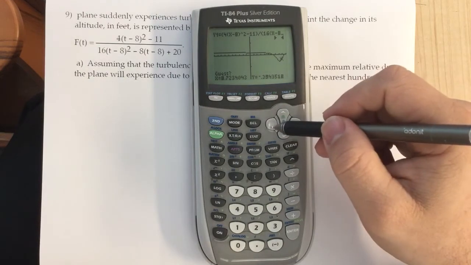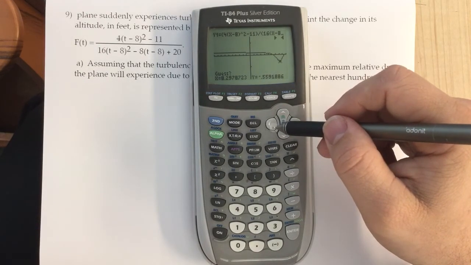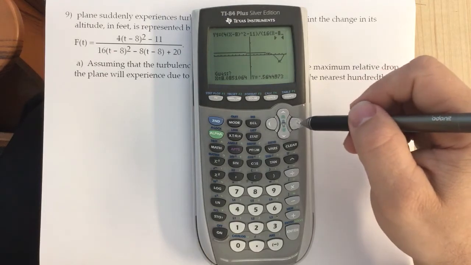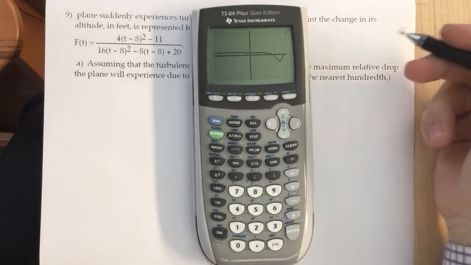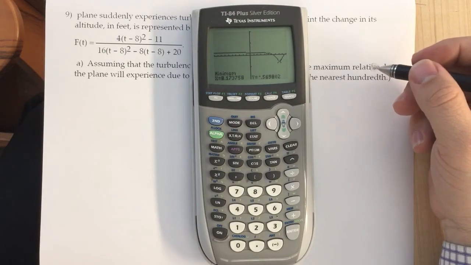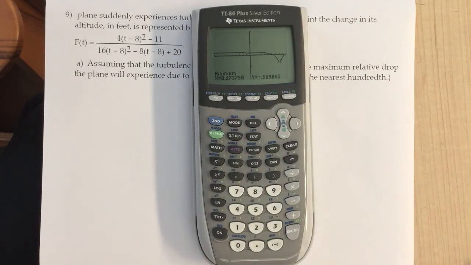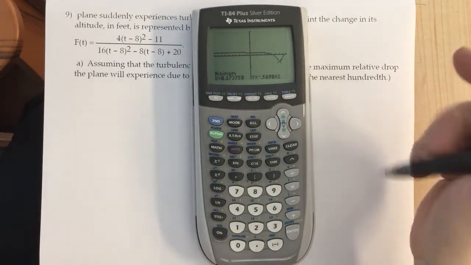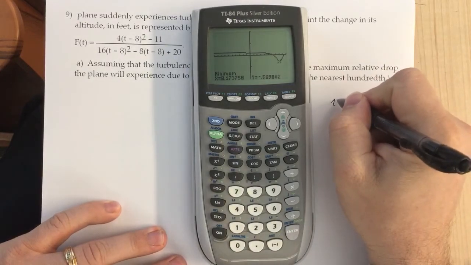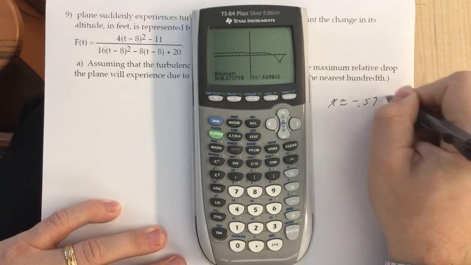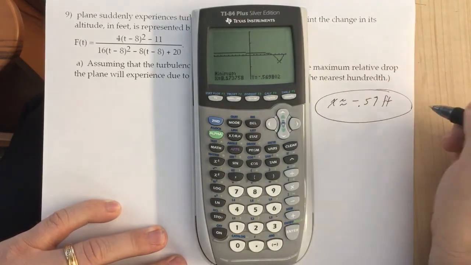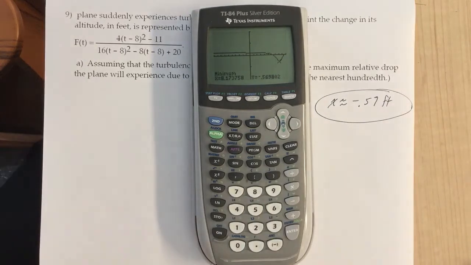And then it says guess. So I'm going to scroll down. I watch my y value is negative 0.96. So this is about it. So I hit enter. And it tells me that my drop is approximately, because it says round to the nearest hundredth, negative 0.57 feet. That's it. All done. Enjoy. It's not as hard as it sounds. Pretty easy.